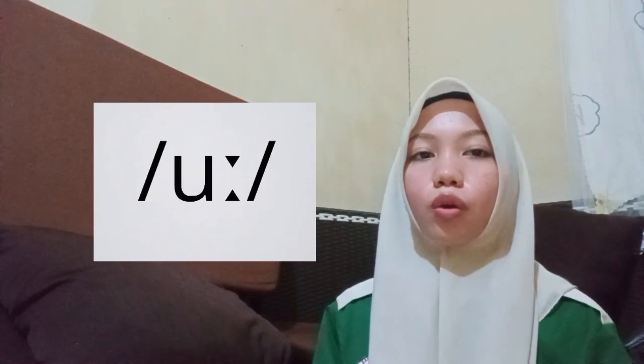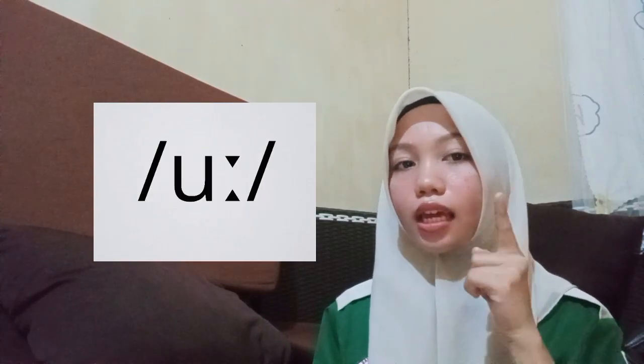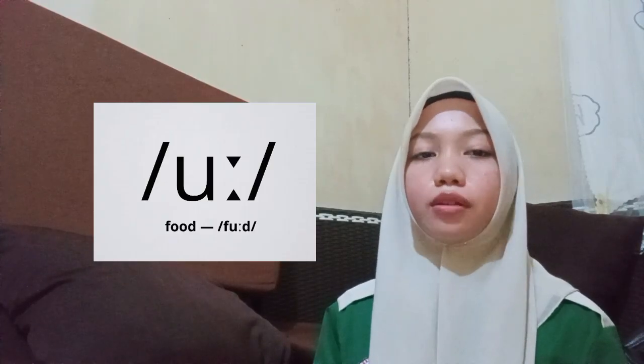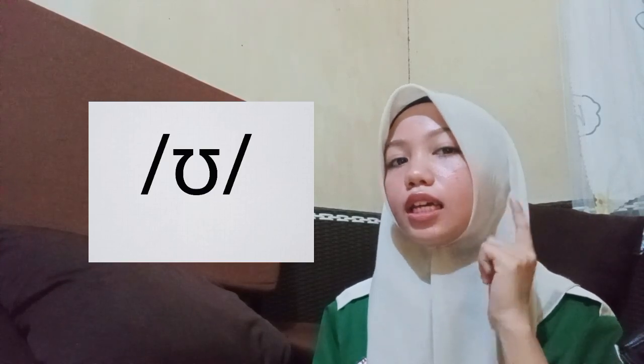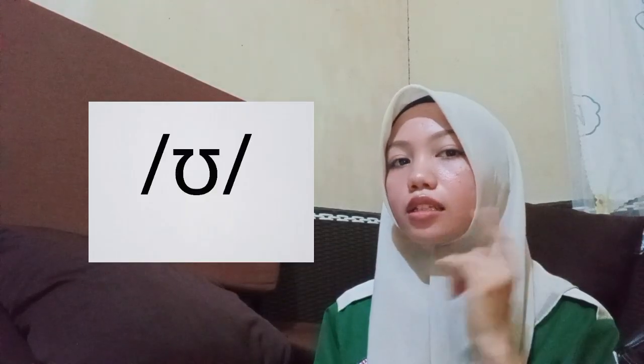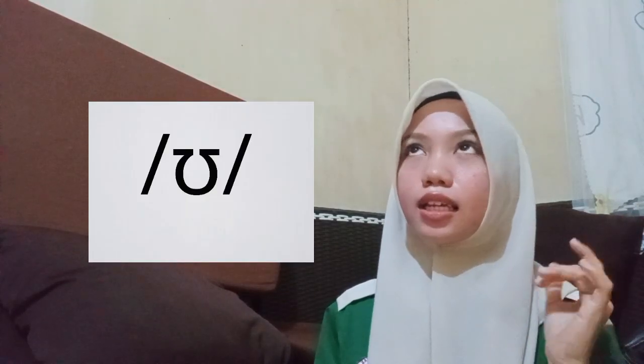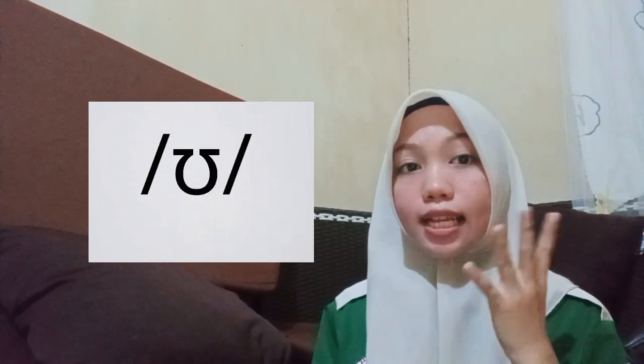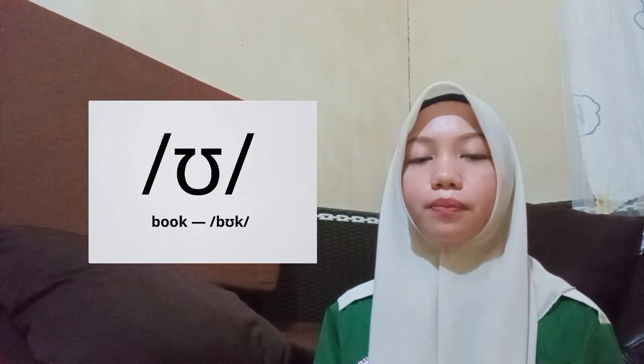The next sound is oo. The tongue is high and the back part is raised, and the lips are rounded. For example, the word food. The next sound is oo. The tongue is mid-high, so it's slightly lower than the previous oo sound, and the back part is raised, and the lips are rounded. For example, the word book.